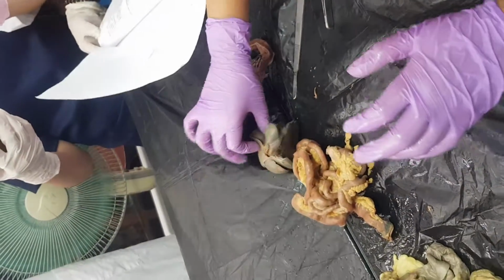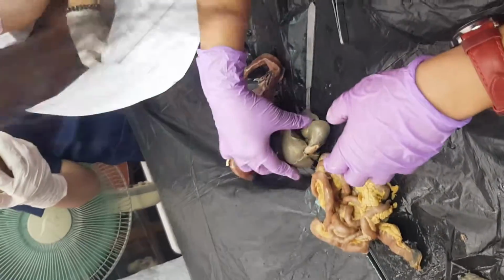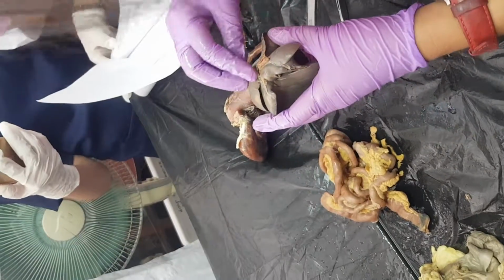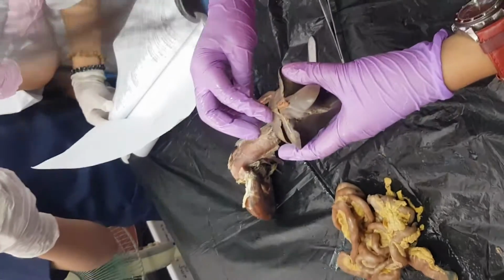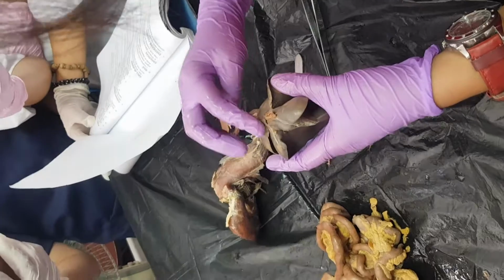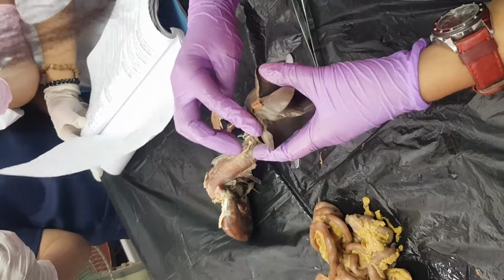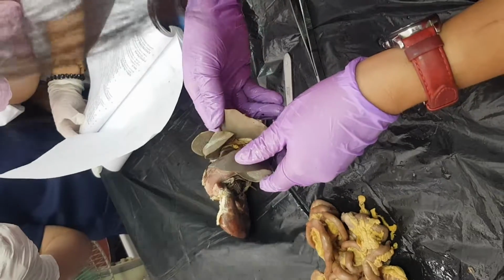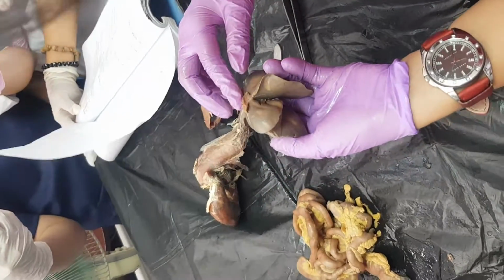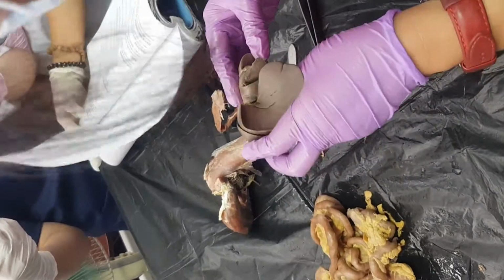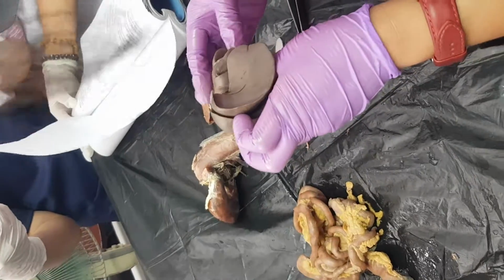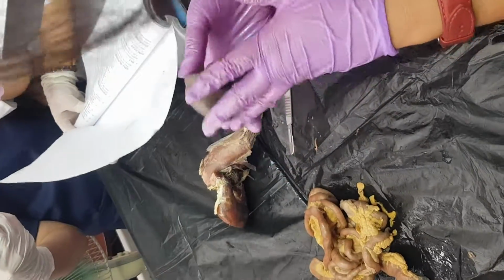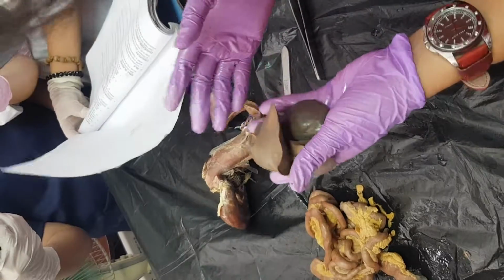For the ligaments, the remnant of this one, this is your coronary ligament. The falciform ligament, however, is gone. Don't have it anymore. And then you have the round ligament, which is also the remnant of your umbilical vein. So take note of that.